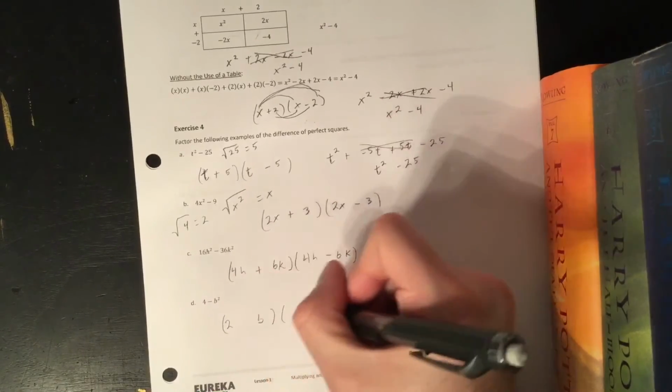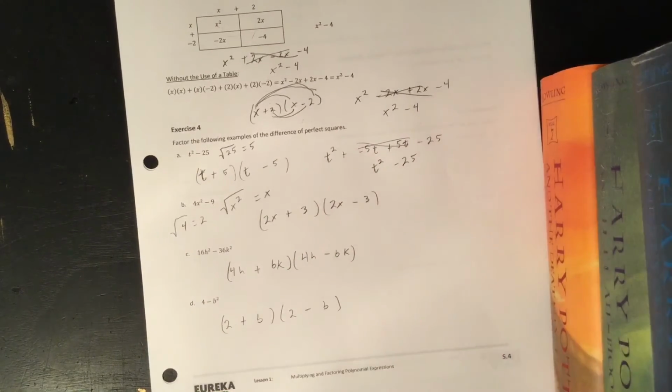Square root of b squared is b. And then one has to be positive, one has to be negative. So that would be how you get the answer on those ones. And then there are actually a couple other ones, E and F, that we'll finish together.